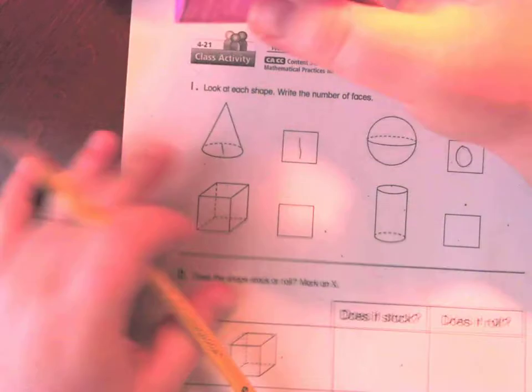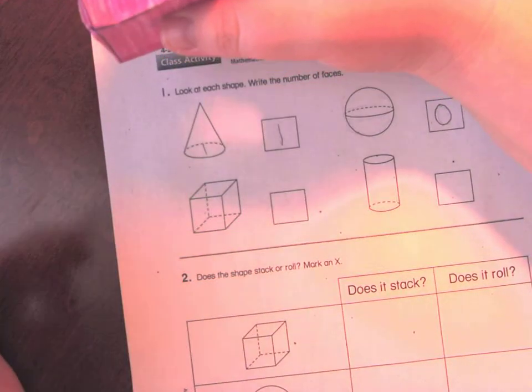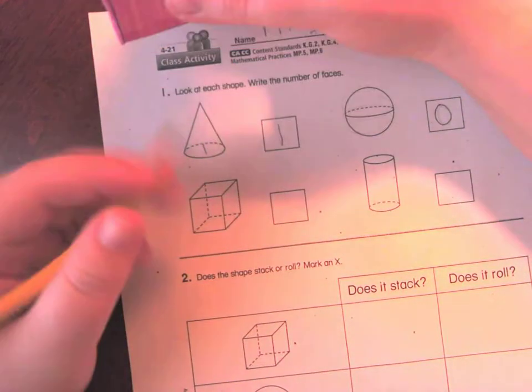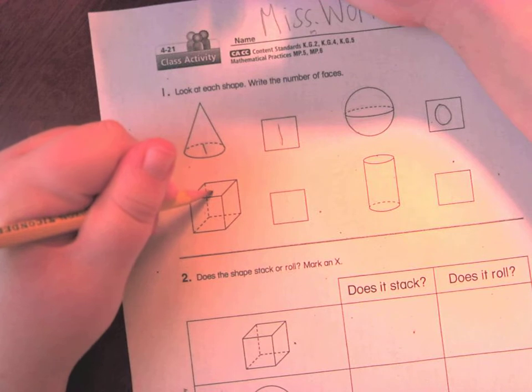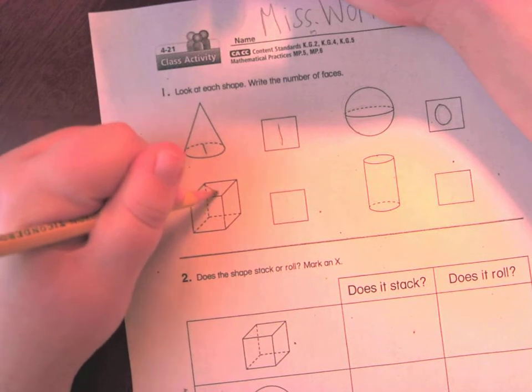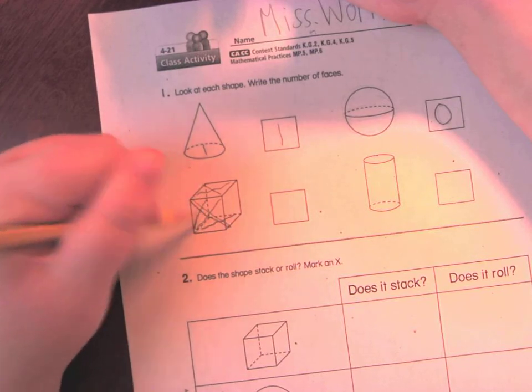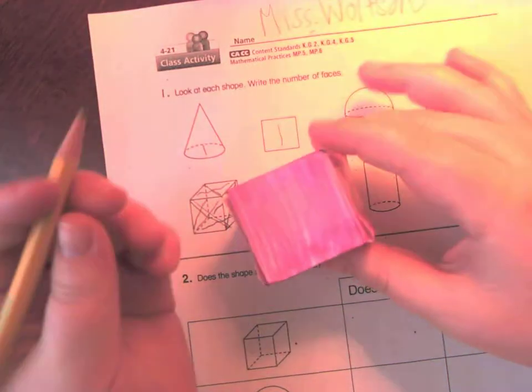Alright, so I'm going to mark off as I count the faces, okay? So you can mark it off on the paper right here. There's 1, 2, 3, 4, 5, 6. And then we can double check with our cube right here.